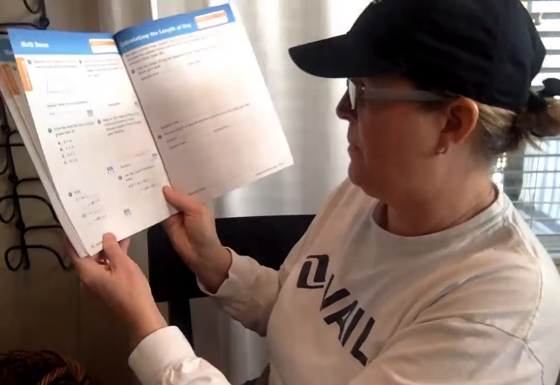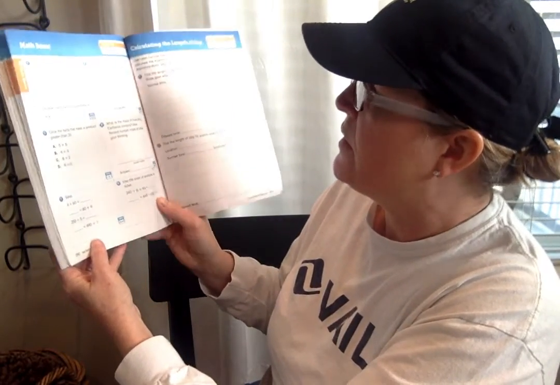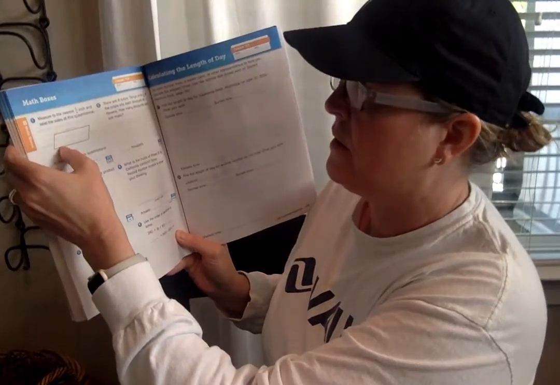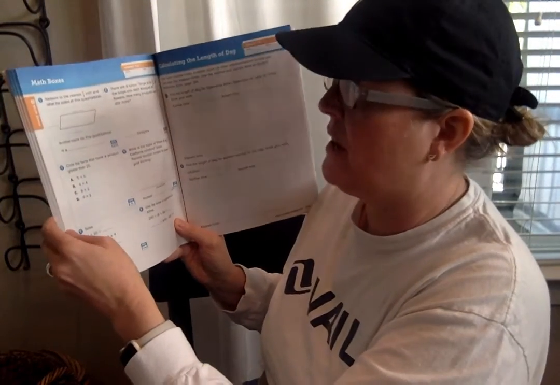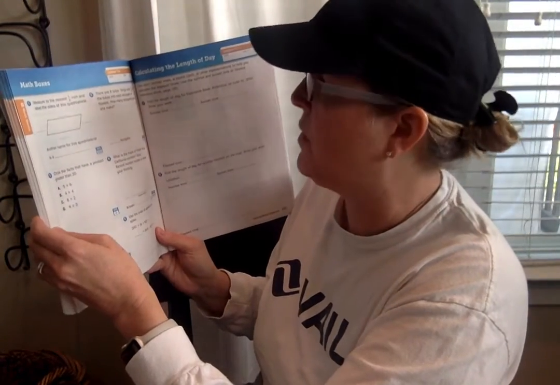Looks like number 2 might be a little tricky. Everything else looks pretty straightforward. You're going to need a ruler for the number 1 problem, and you can use the ruler on the side of the pattern block template I sent home with you. Remember the green pattern block template? You can use that ruler.